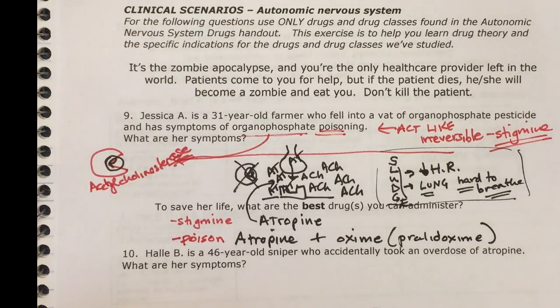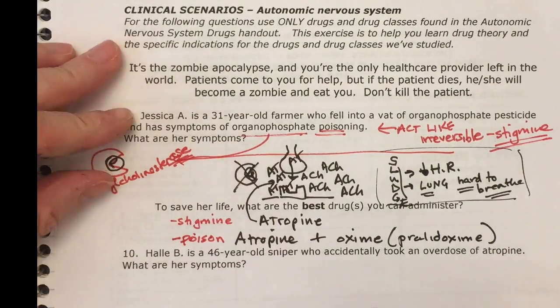I need another pen now. I'm out of pens here. This is a disaster of epic proportions.